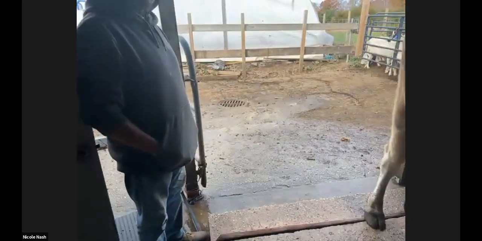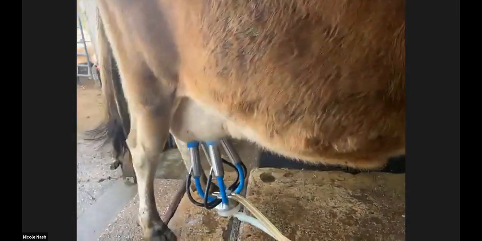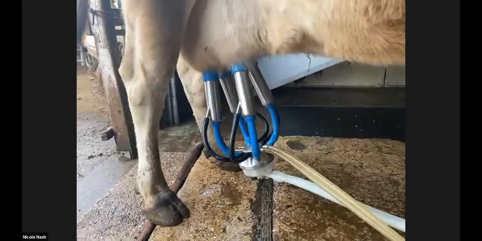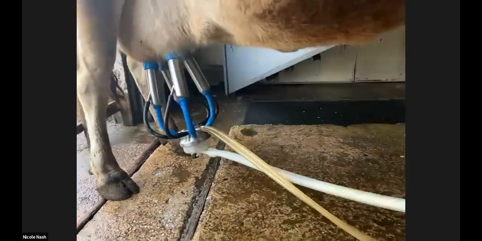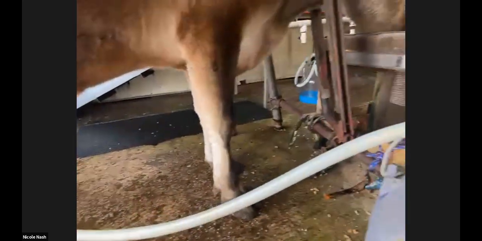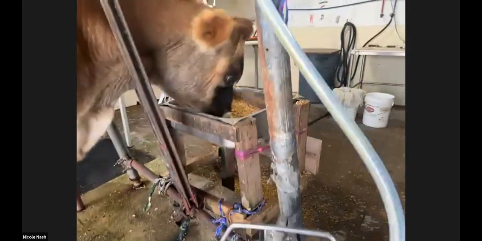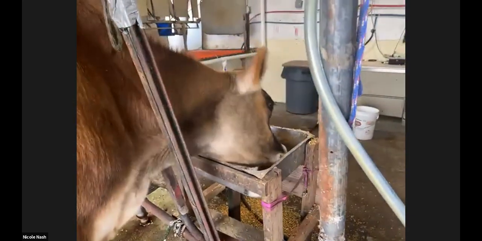Could we talk a little bit about what you feed them? Yeah, they get a mixture of rye, wheat, and corn all ground together. And is this grown on your farm, or do you source? Yes. So everything you feed them is grown here? Yes.